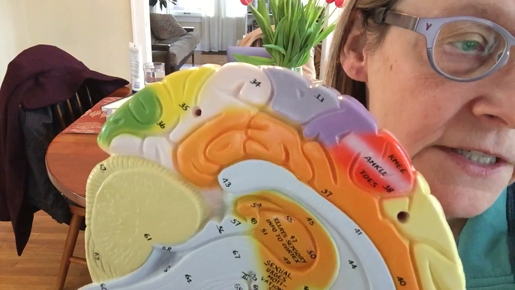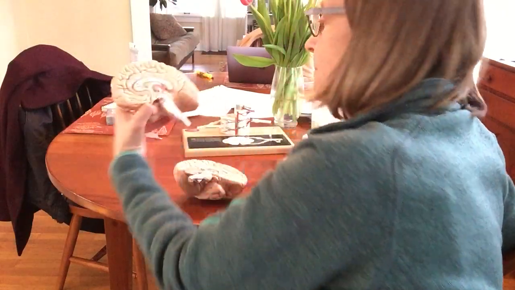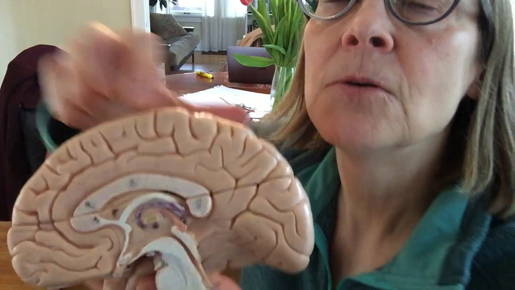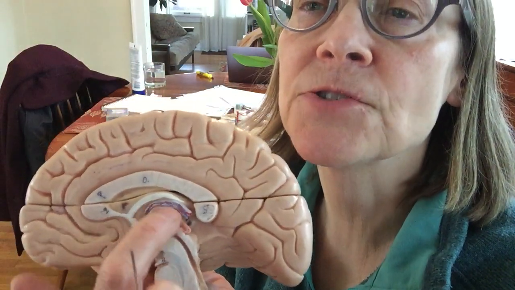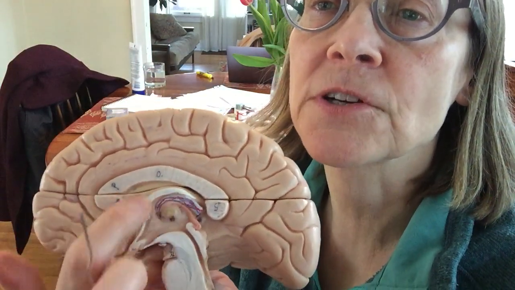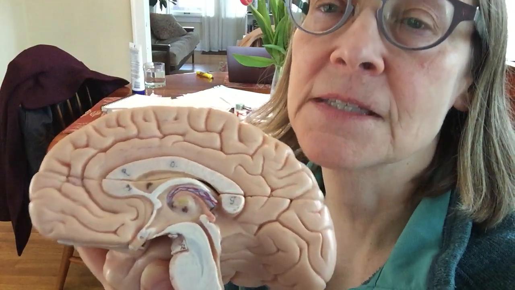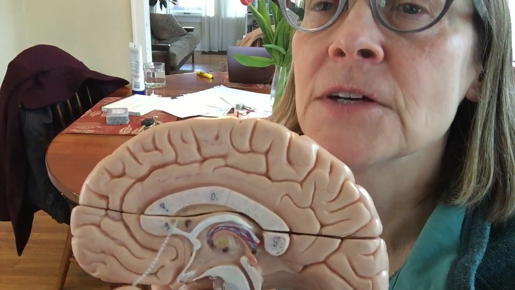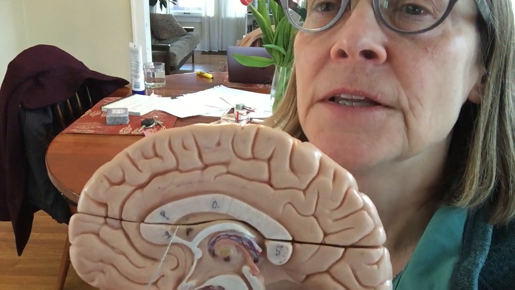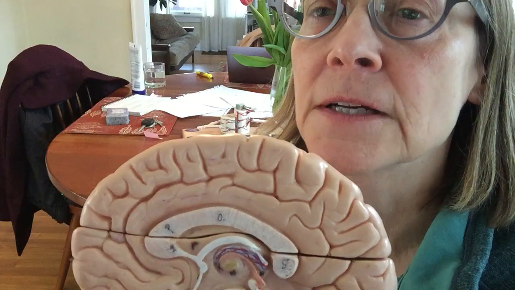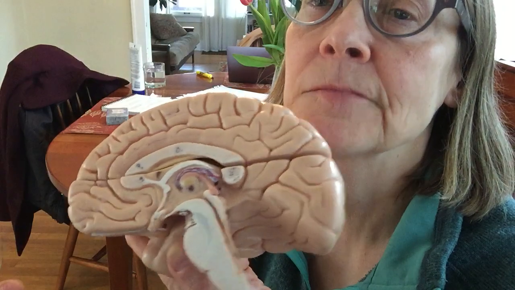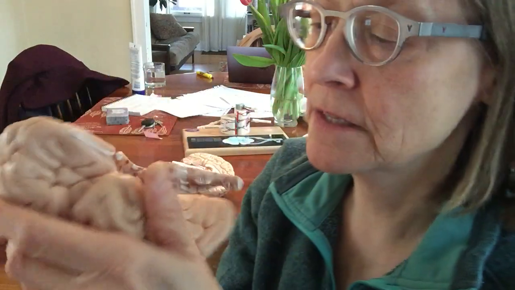Let's see if there's anything else I wanted to ask you. I'll pull up this brain now. Oh, this one. Okay, we'll do this one. What's this middle structure here? There's an oval egg structure. That's the thalamus, yes. What's this tan structure? There's a very thin structure here, between the fornix and the corpus callosum. That's the septum pellucidum. All right, we've hit a lot of things.